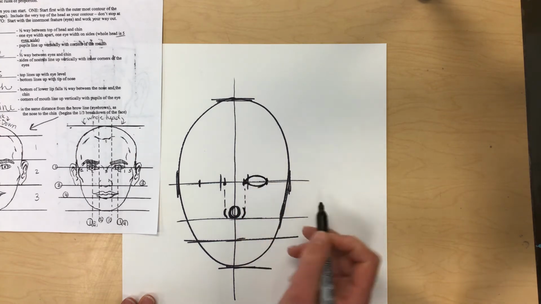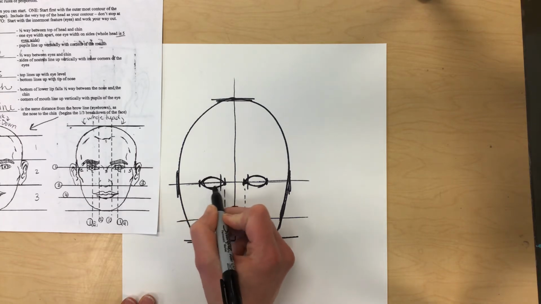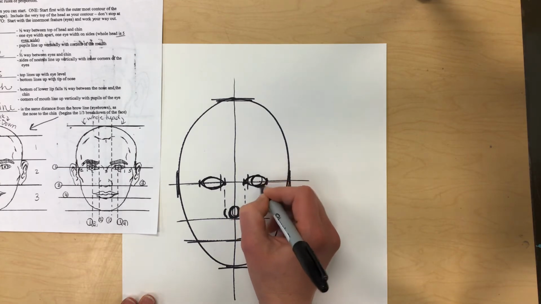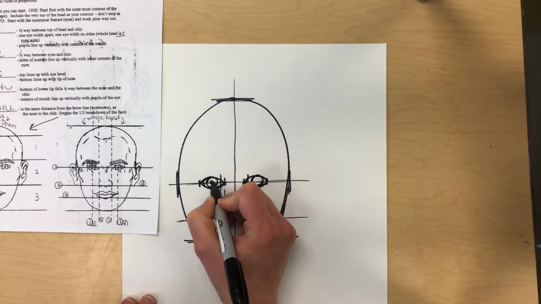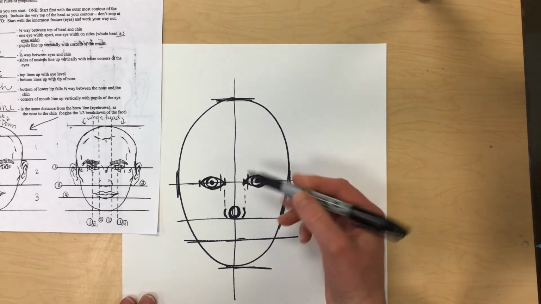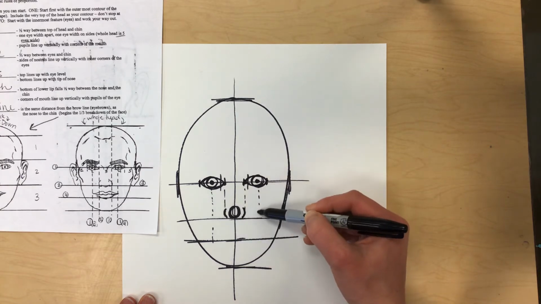We'll get into more detail on how to draw all these features, but for right now you can draw a football shaped eye if you want. We'll get away from that a little bit. And a circle for the iris and a circle for the pupil.